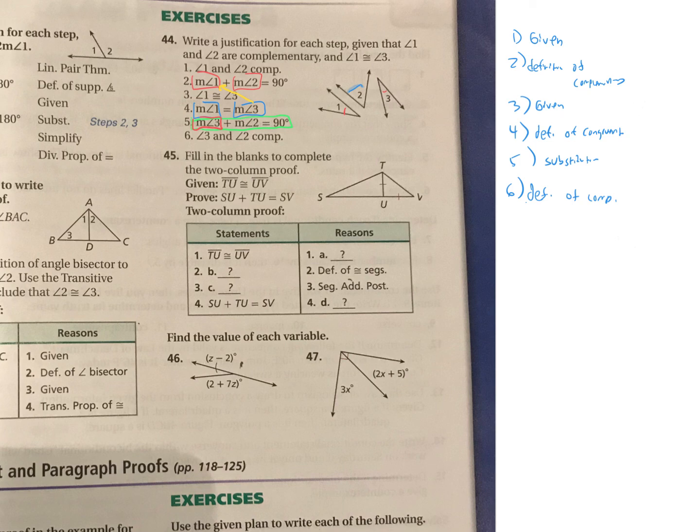We want to prove that SU, which is this segment right here, plus TU, which is this segment right here, is equal to SV, which is this whole thing. All right. So we're establishing that this tick mark and this tick mark are the same length. So we want to prove that the green part plus the blue part must equal this entire red part.